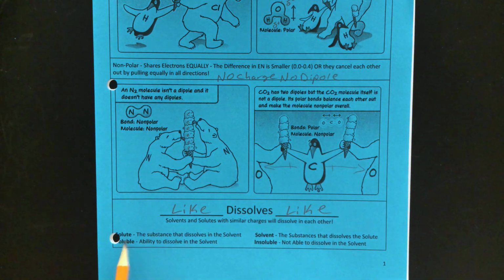Okay. So a couple definitions to round us out. A solute is any substance that dissolves in the solvent. So this is the thing that does the dissolving. We add it to a liquid. Solvent is the substance that dissolves the solute. So this is usually water. Soluble means it does dissolve. Insoluble means it does not dissolve.